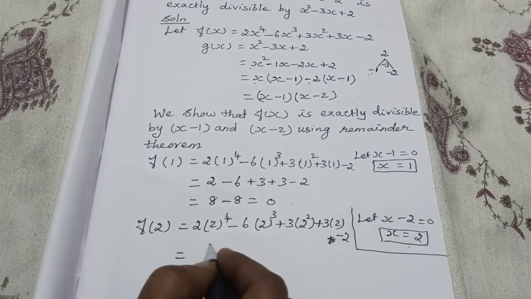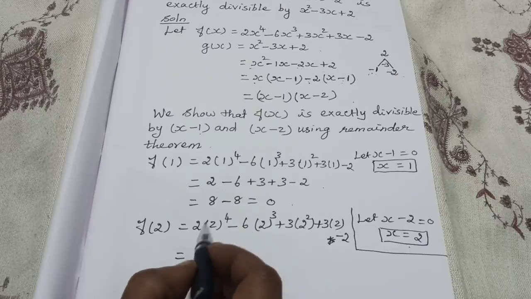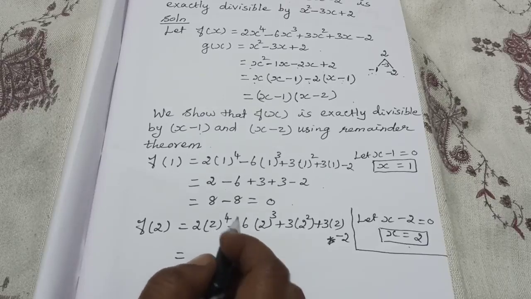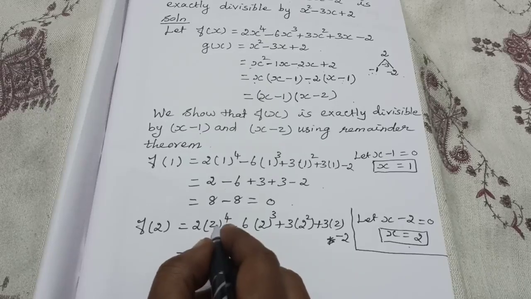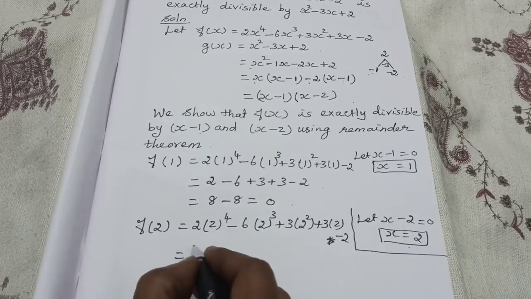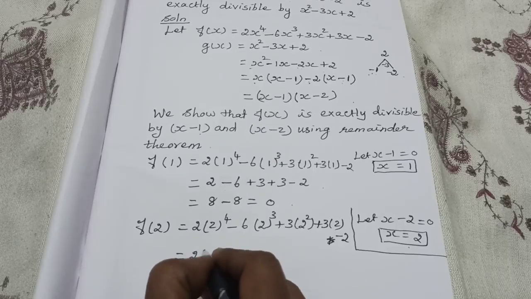Then equal to 2 power 4 means 2 2s are 4, 4 2s are 8, then 8 2s are 16, 16 into 2 is 32.